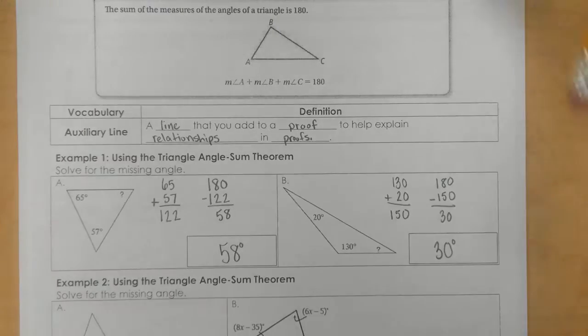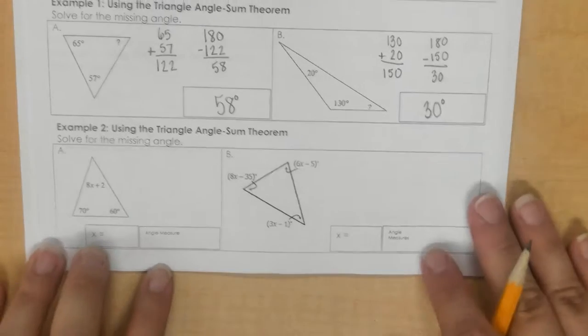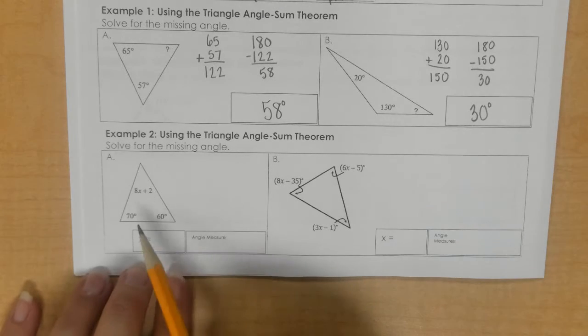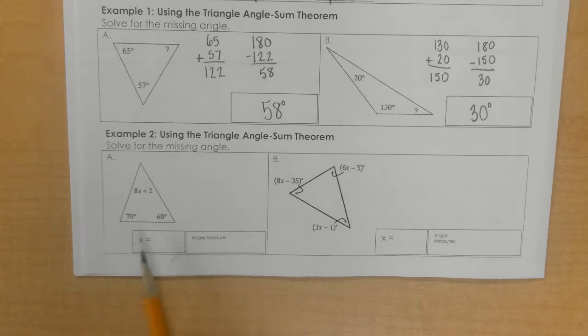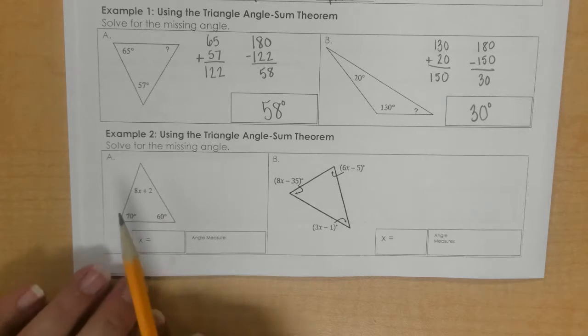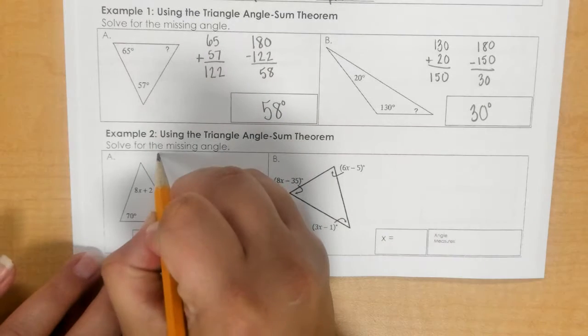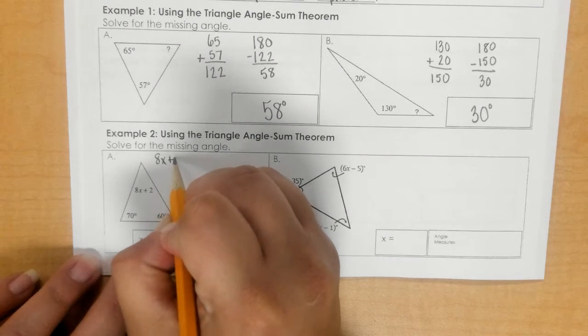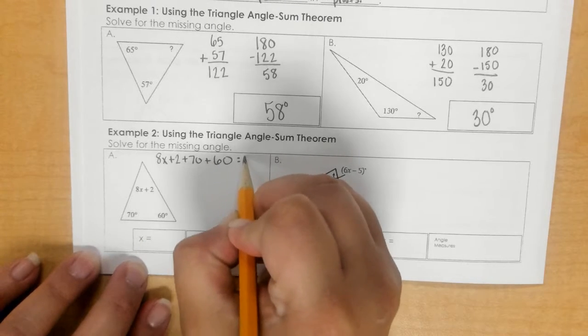Okay, in example 2, now we are dealing with angles and expressions for angles. So solve for the missing angle. So we need to find x, and then we also need to find the missing angle measurement. So first, I'm going to go ahead and set up an equation. I'm going to take these three angles, combine like terms, and set that equal to 180 degrees.